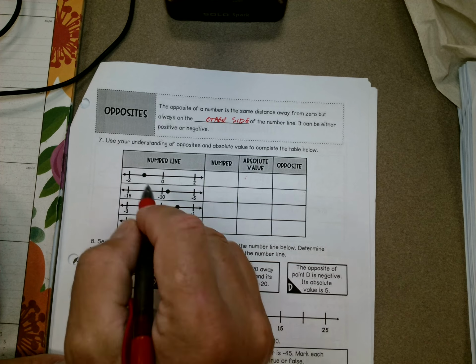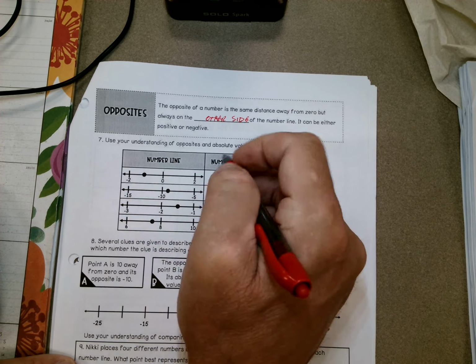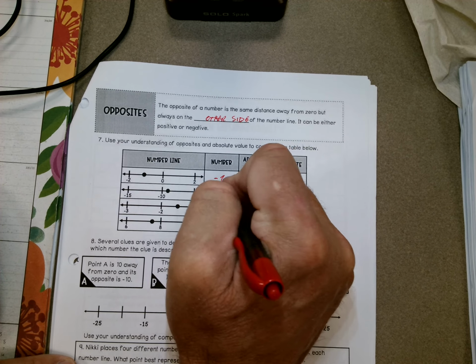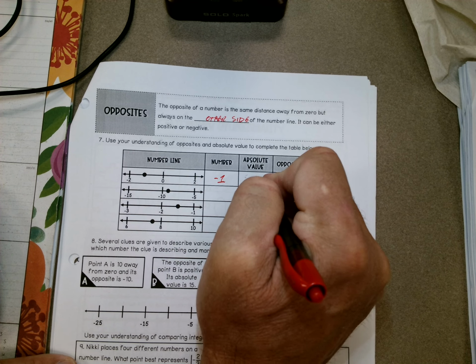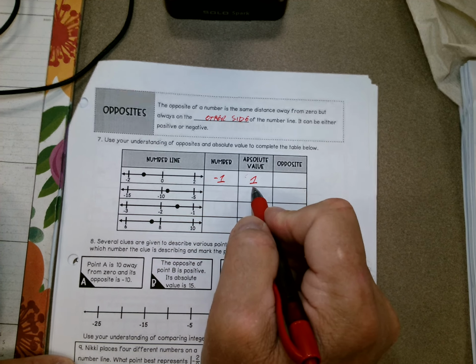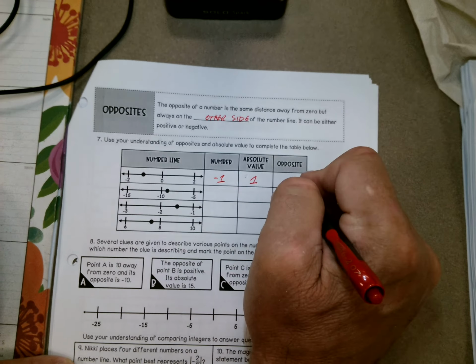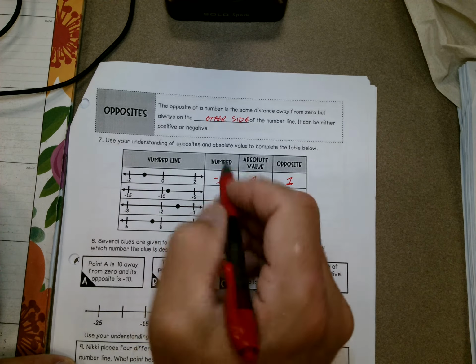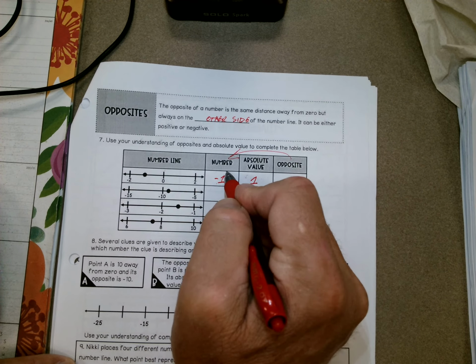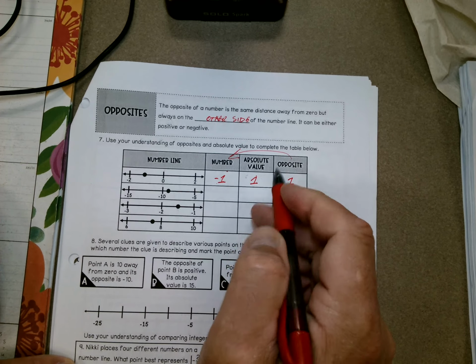The number here is right in the middle between -2 and 0, which is going to be -1. The absolute value of -1 is 1. And then the opposite, okay? The opposite of the number is 1, okay?